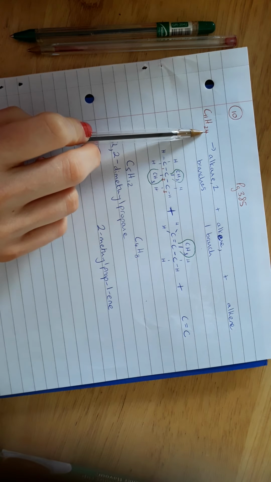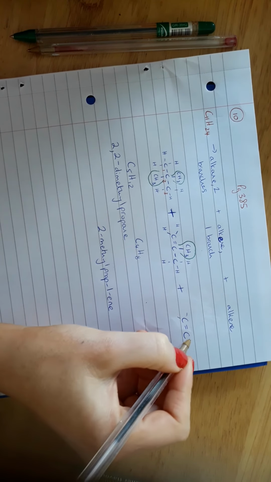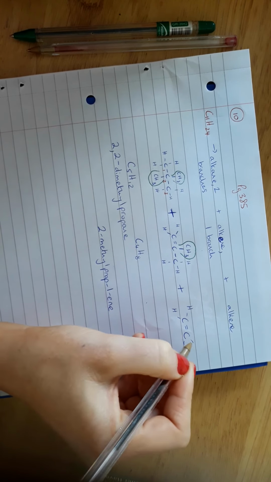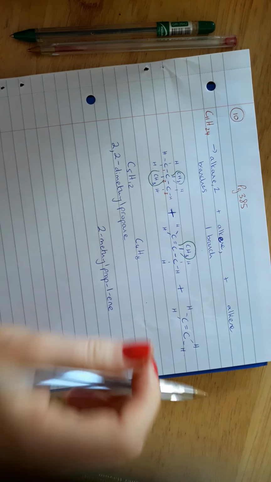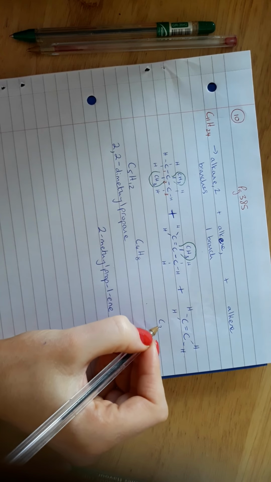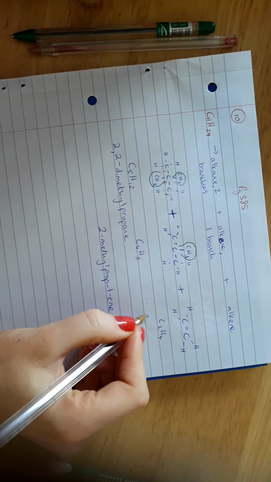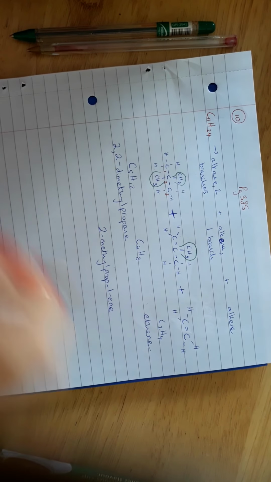I had 24, which means I only have 4 hydrogens left over. And straight away I've drawn an alkene. There's no branches, there's no fuss. I can see C2H4 and we call that one there ethene.